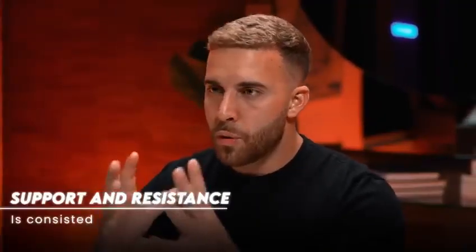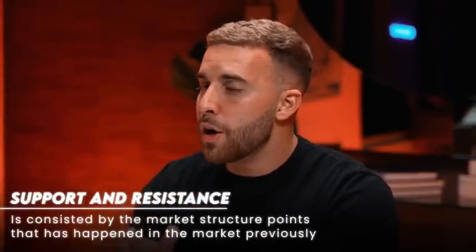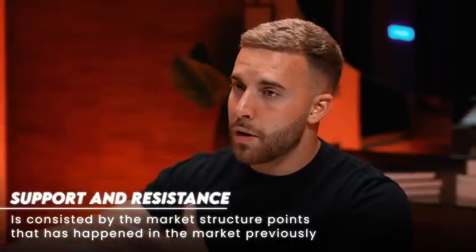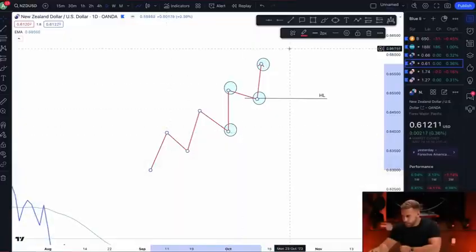It is the same exact spot being used for two things, because that is exactly what happens in the market. You can have the same level of support be used as resistance in the future, or have been used as resistance in the past. Support and resistance consist of these market structure points that have happened in the market previously. So let me show you.